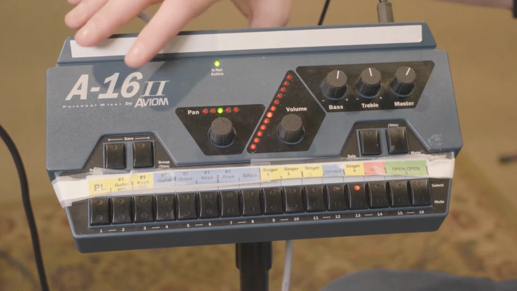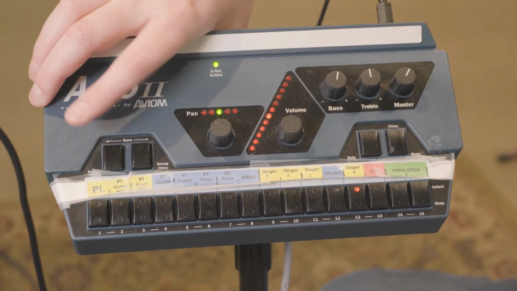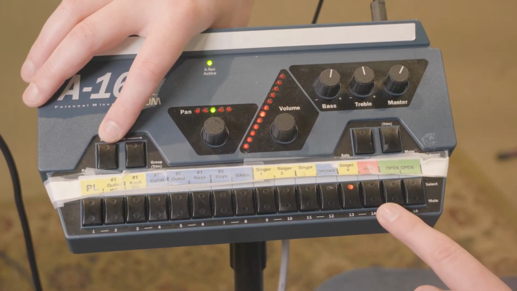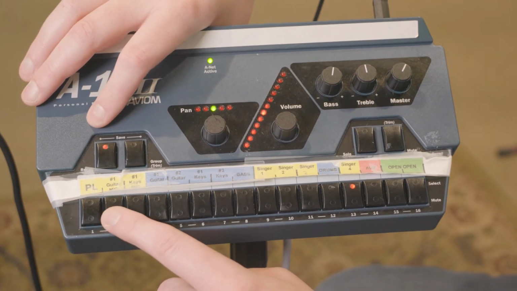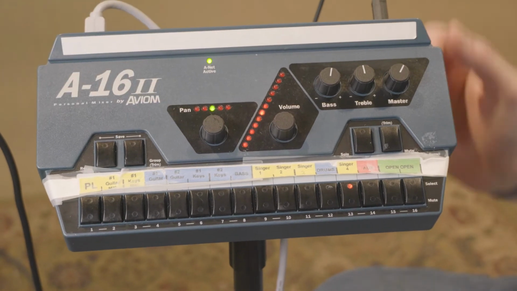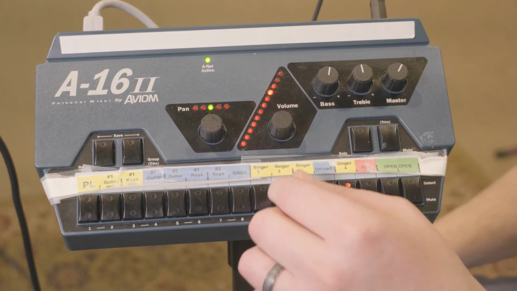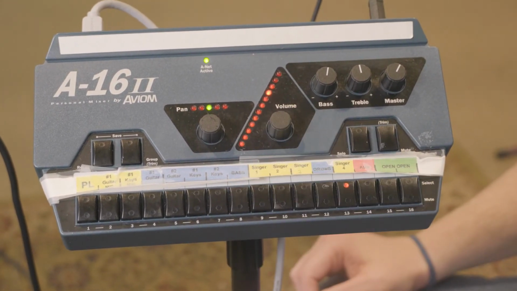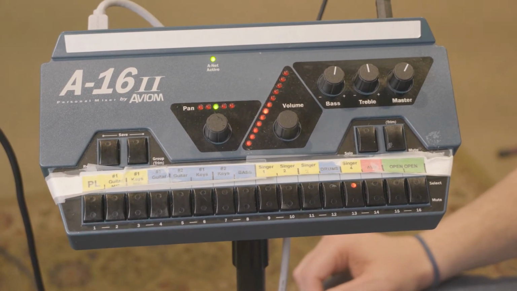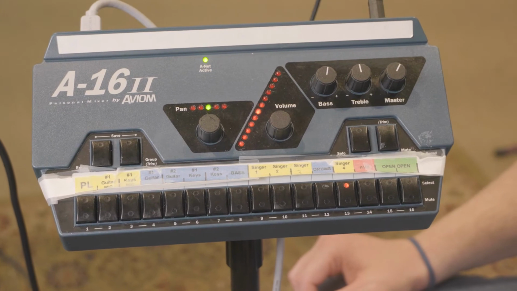To recall, simply hit the recall button once. It'll light up, and then select whichever slot you saved to that you want to recall, in this case 2. And it'll recall my settings. So you can see I would change the volume here, and when I recall, it brings back the setting that I had saved previously.